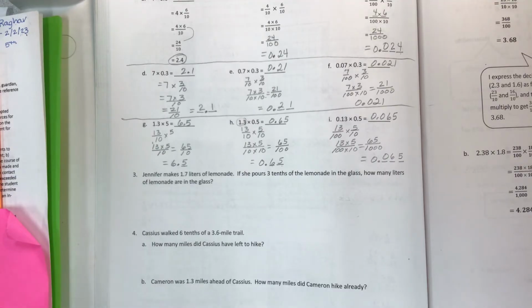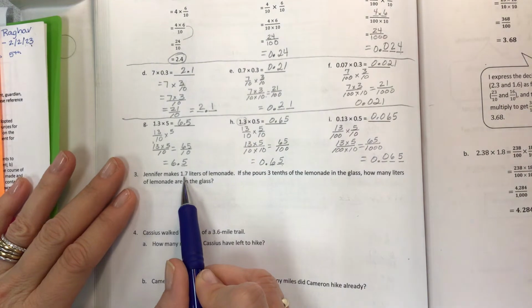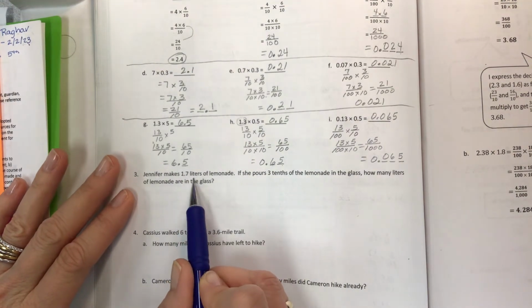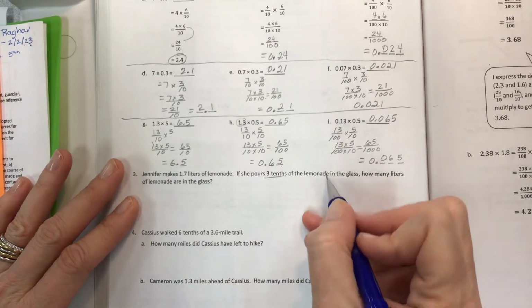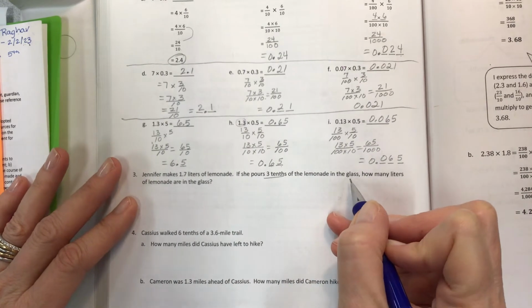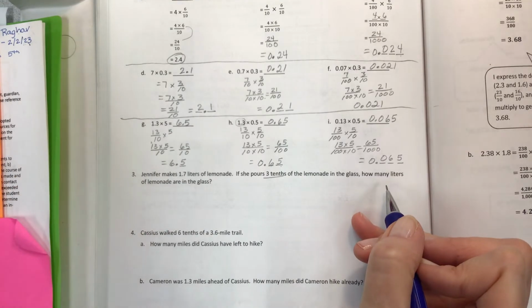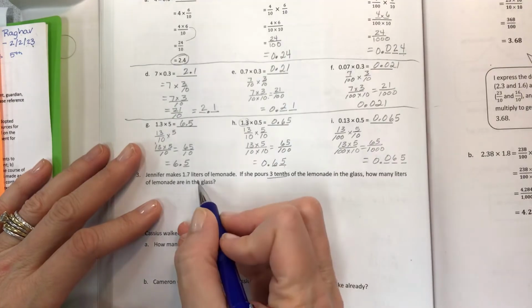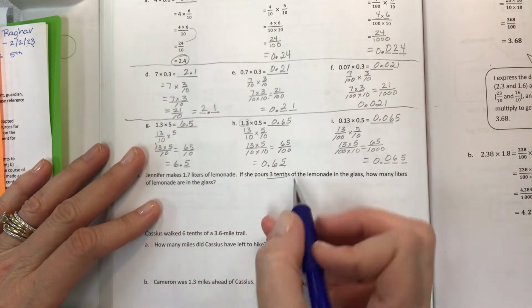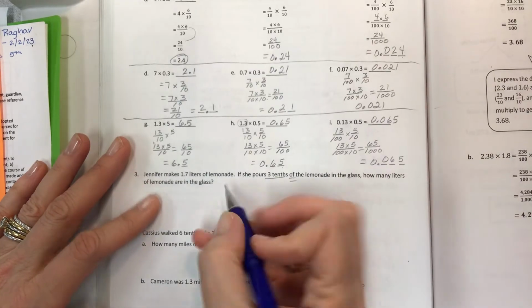Okay, word problem is fun. Jennifer makes 1 and 7 tenths or 17 tenths liters of lemonade. If she pours 3 tenths of the lemonade in the glass, how many liters of lemonade are in the glass? So let's start it out with, we've got our 17/10, and we're going to take 3/10 of that.